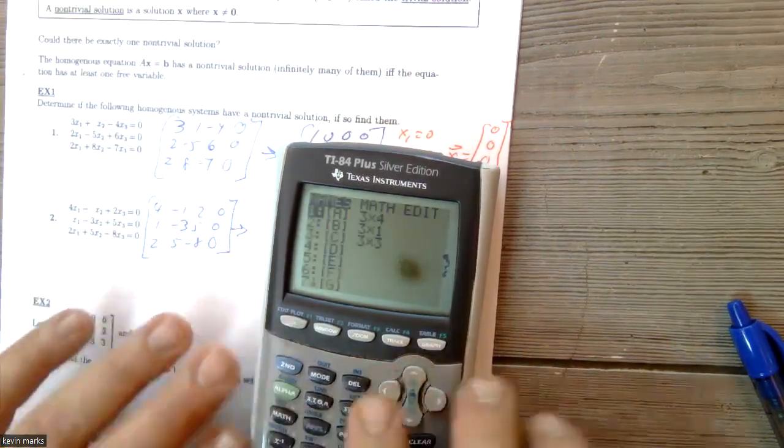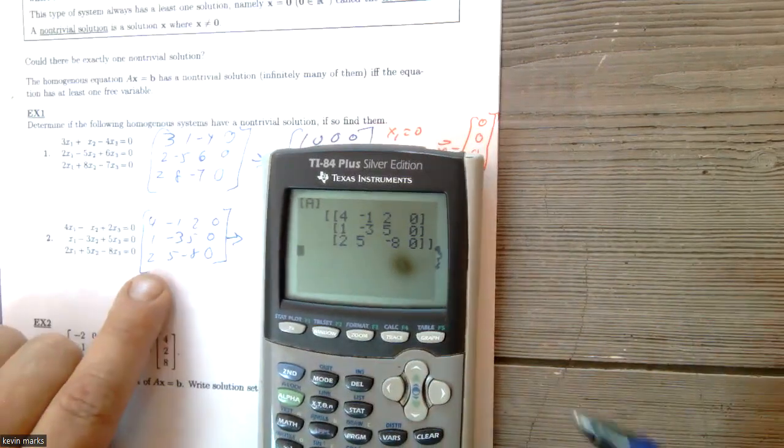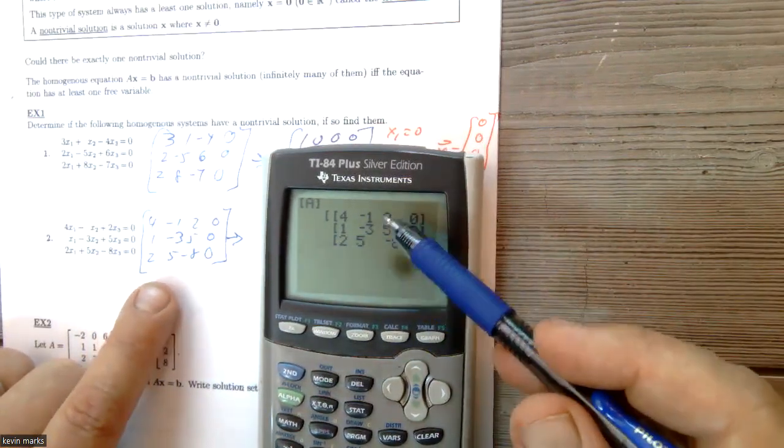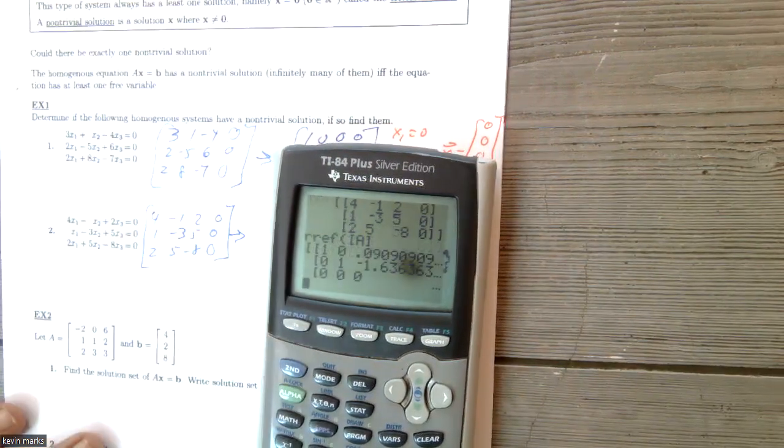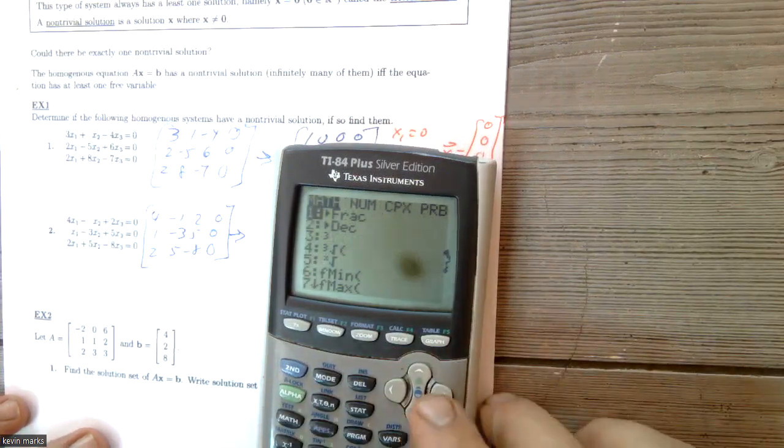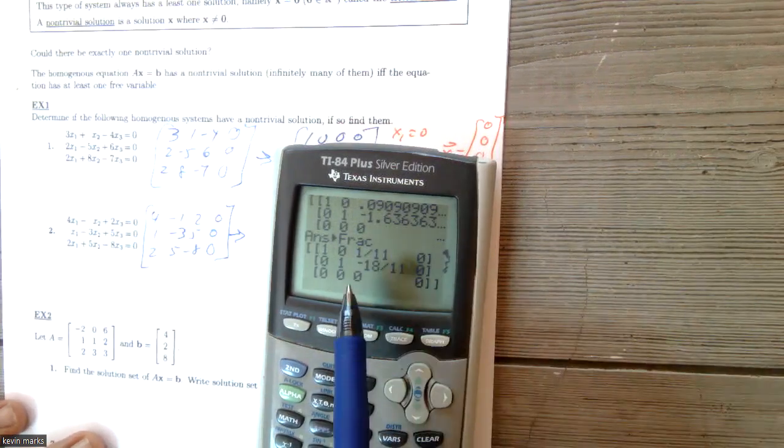No, I don't want that. Let me just make sure. So we got 4, 1, 2, -1, -3, 5, 2, 5, -8, 0, 0, 0. Okay. And then row reduce that. That's crazy, but whatever. We turn it into a fraction. There we go. But here's the point.